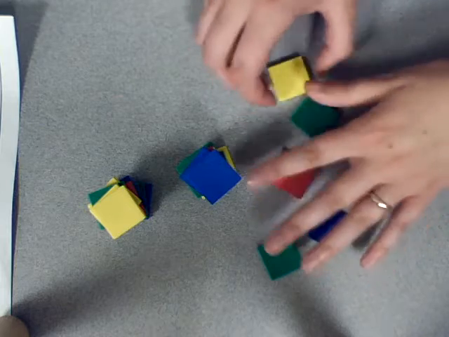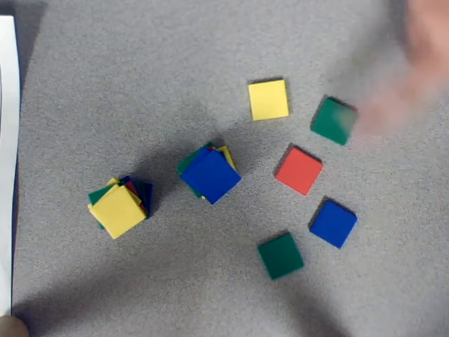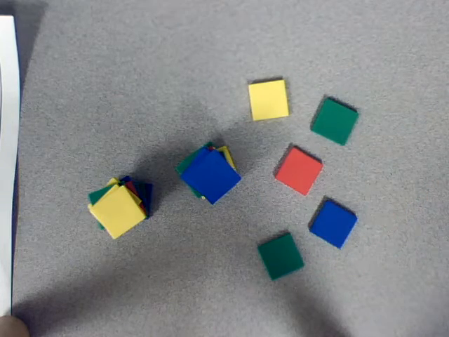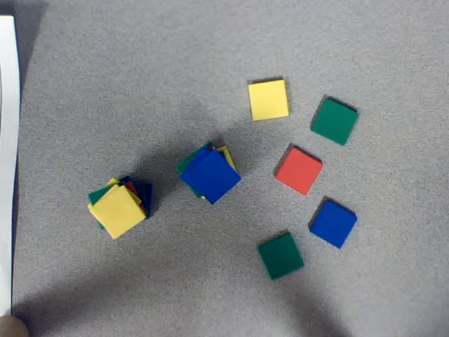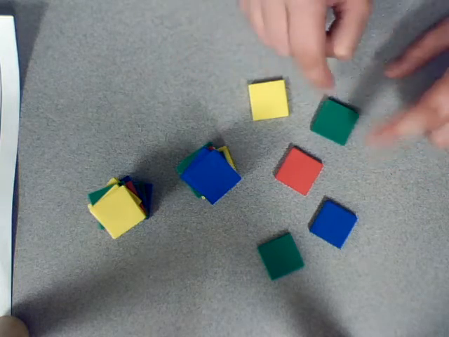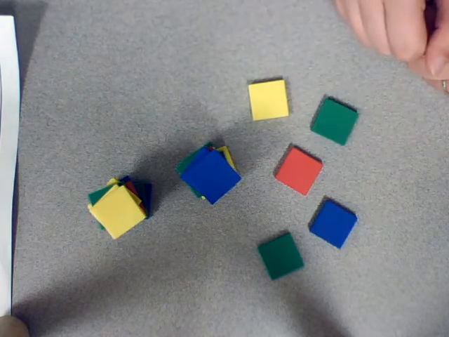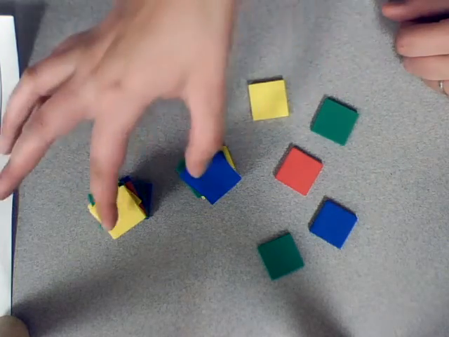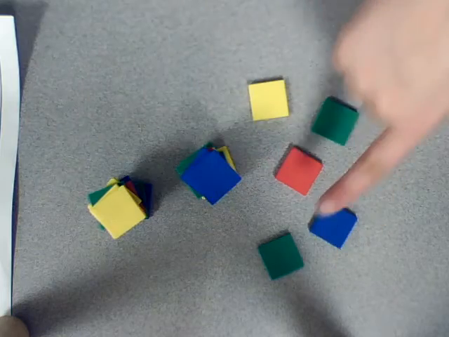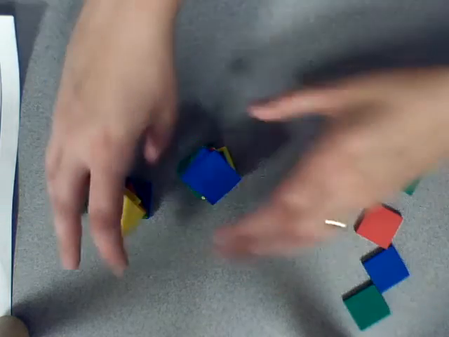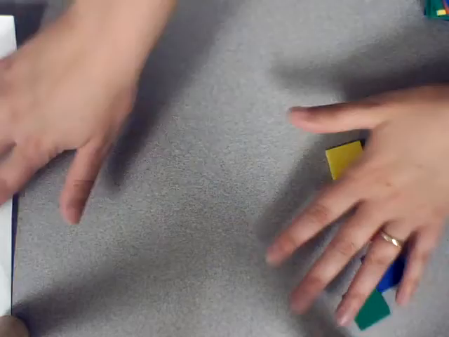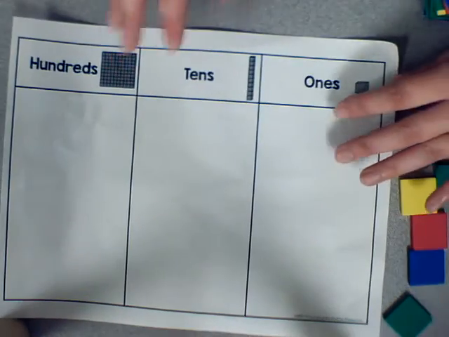Now I want you to look at the ones that I have left. Do I have enough to make another group of 10? I don't. So what am I going to do with these leftovers? I have 2 groups of 10. These are going to be what? I have tens and ones. So very carefully I move my place value map back over here.